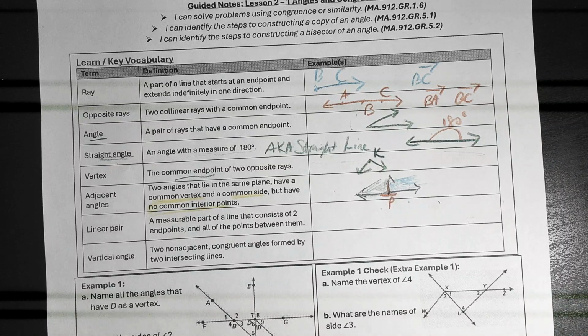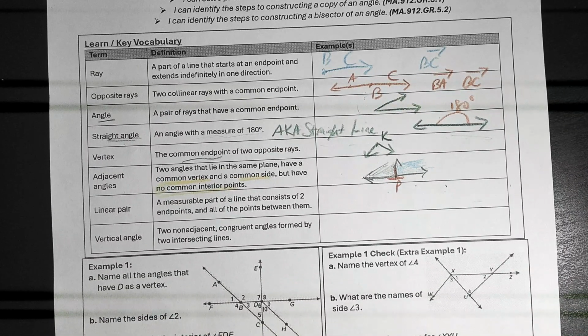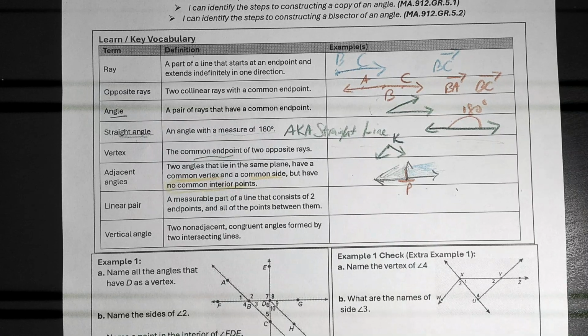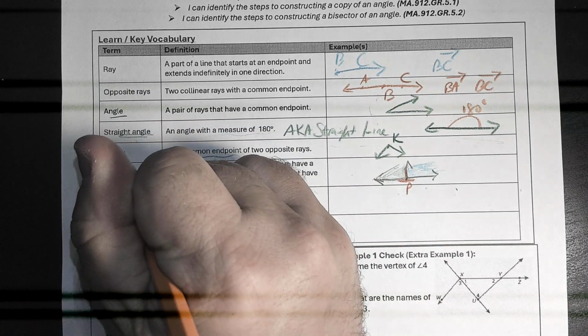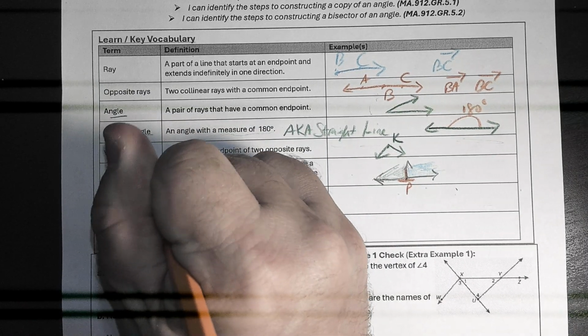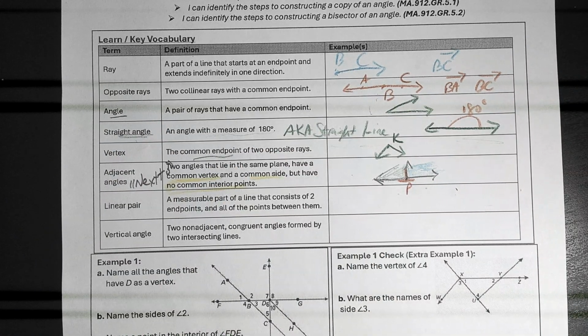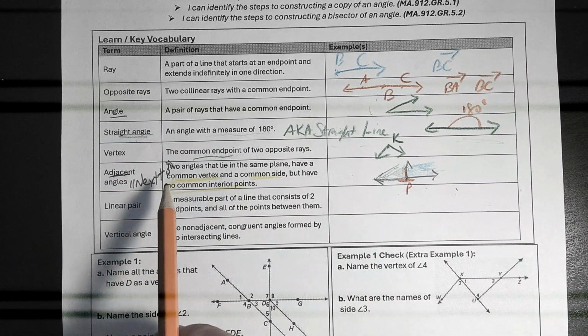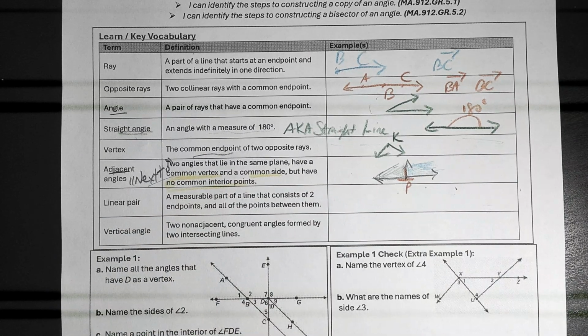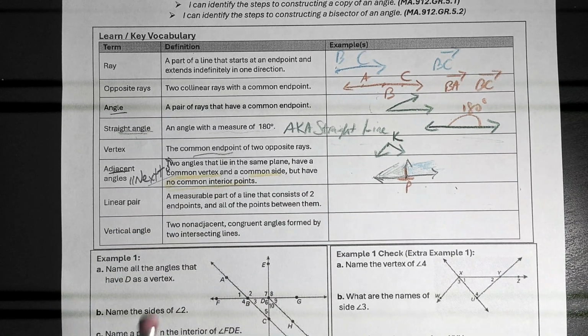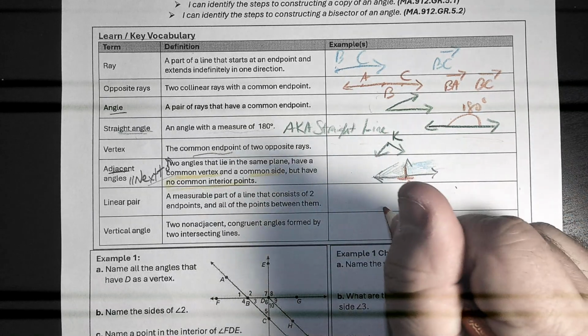So hope you guys are following what I'm saying there. All right, next word, linear pair. So adjacent angles. I know that's probably hard to read. Adjacent also means next to. So just keep that in mind. All right, so linear pair.